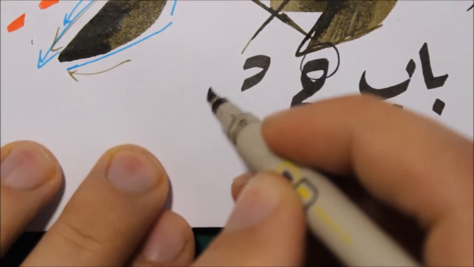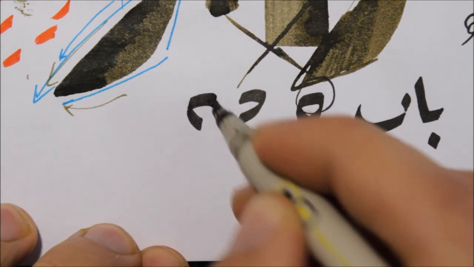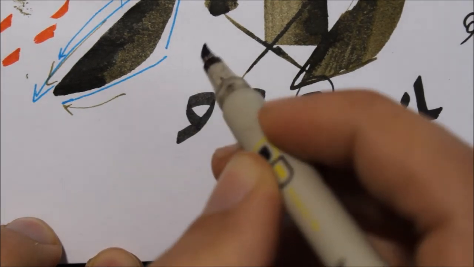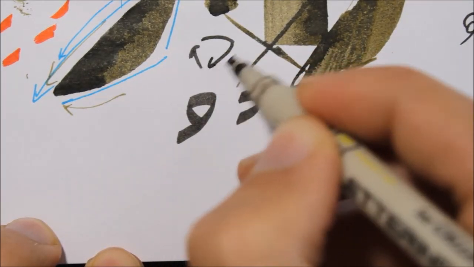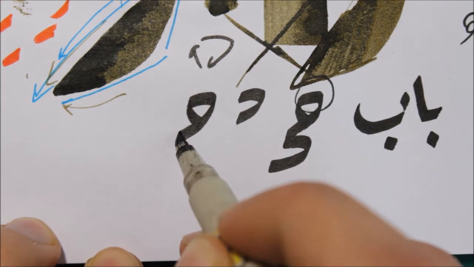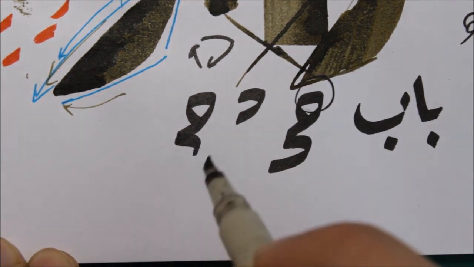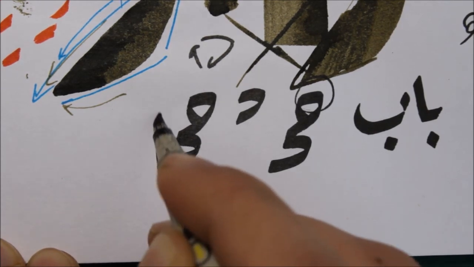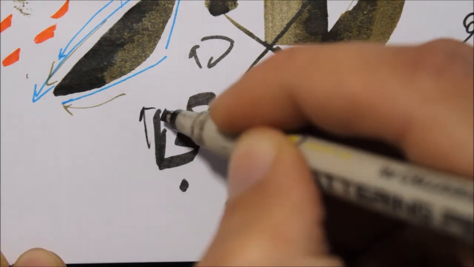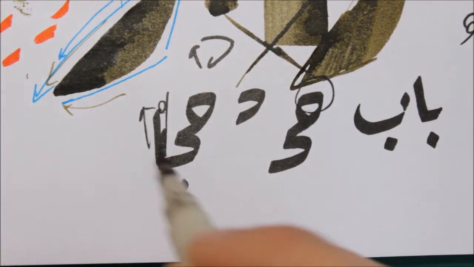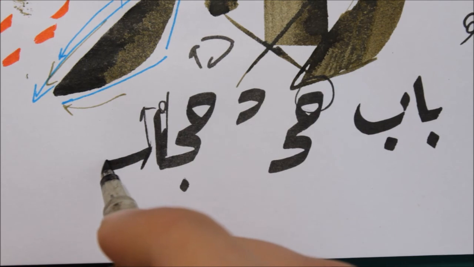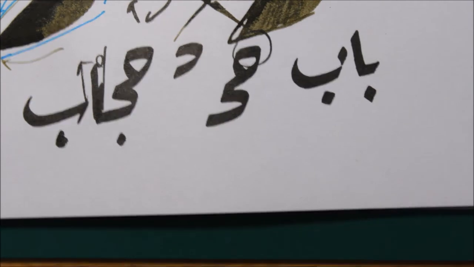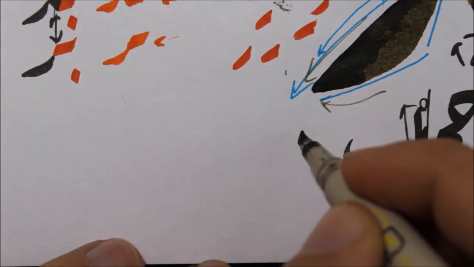So we start with a normal ha, this one, then we go down, then we stop. So now you would use the second move, so this is the first, use the second and the third to do the ha in the middle, just like this. The second, and you go back. So then you add an alif. The alif slightly goes to the left, as you can see here. And finally we do the ba. Let's use this ba. Hijab.